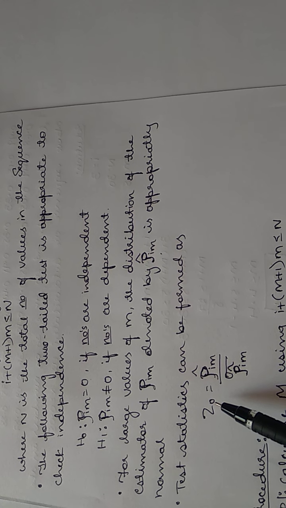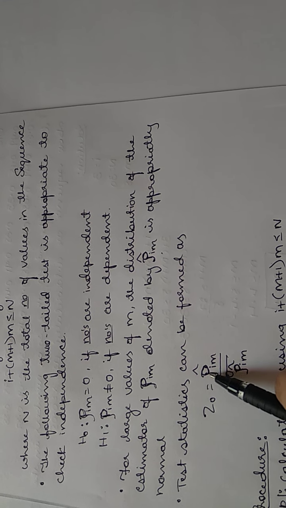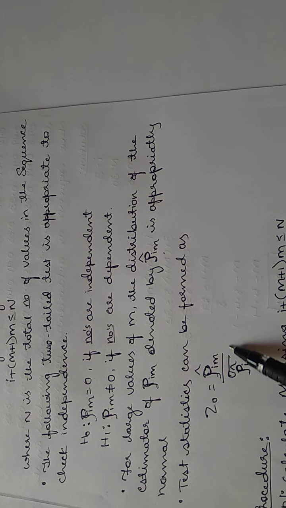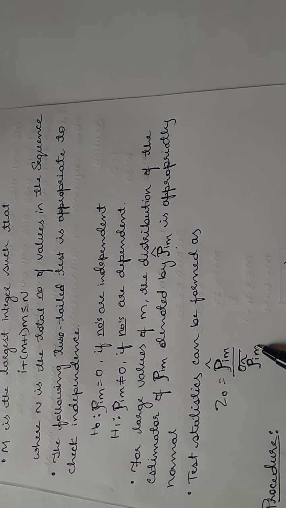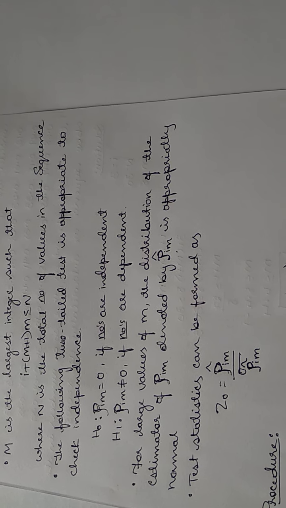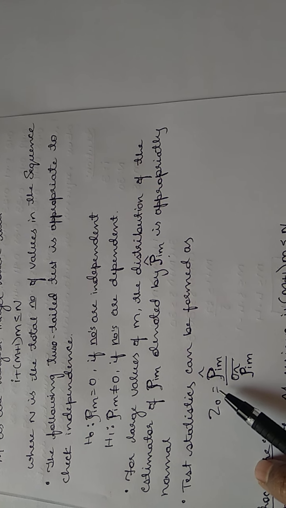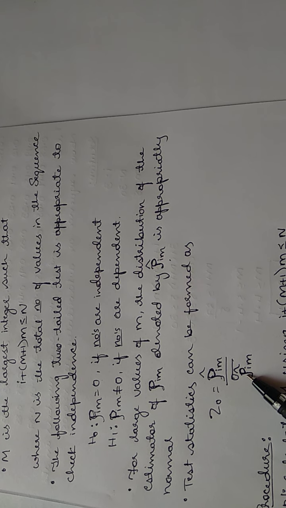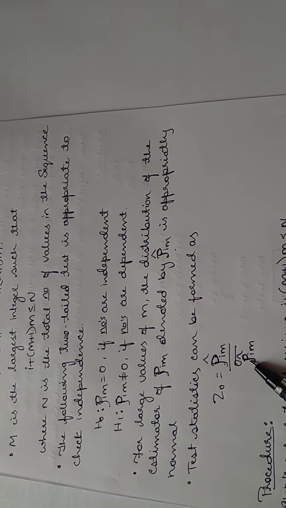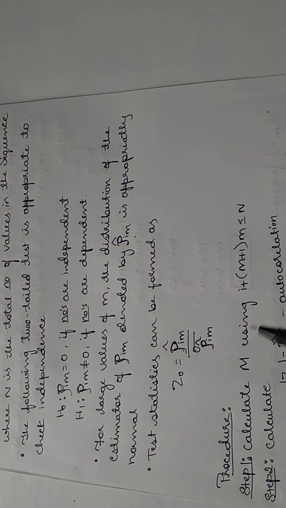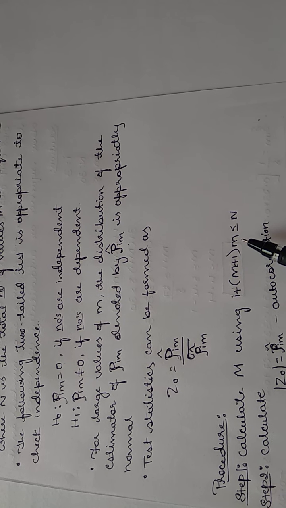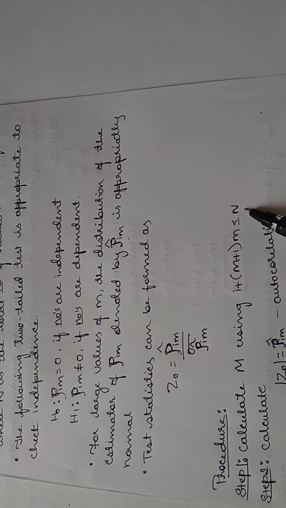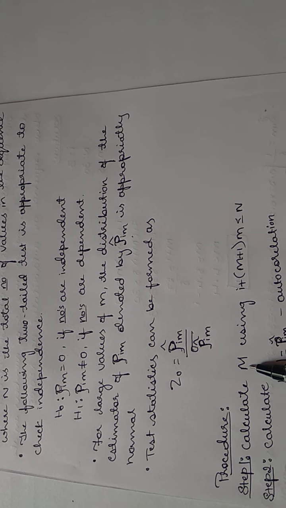The statistic can be formed using z0 equals rho cap im divided by sigma of rho cap im. Here rho cap im is the autocorrelation, and sigma of rho cap im is the standard deviation of your autocorrelation. Now we'll see the procedure to solve this problem. The very first step is to calculate M using i plus (M+1) times m less than or equal to N. Using this formula you have to find the capital M.